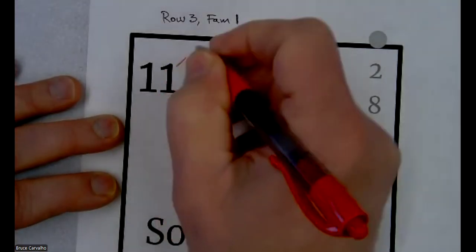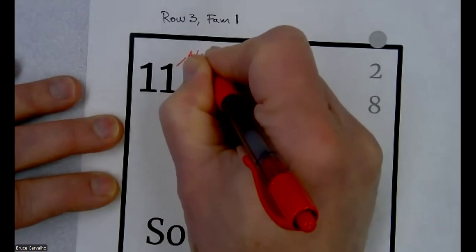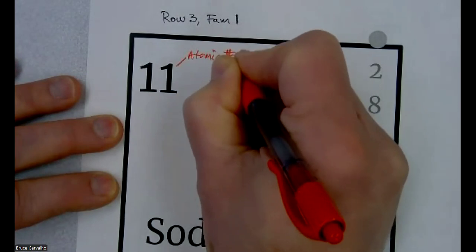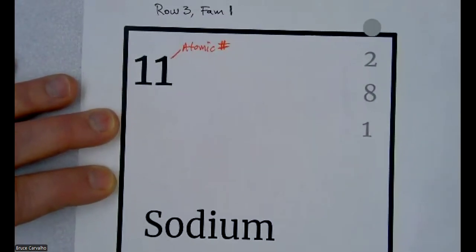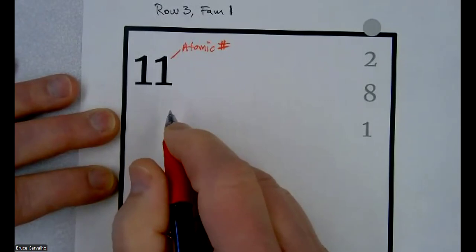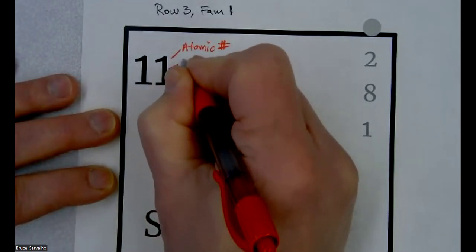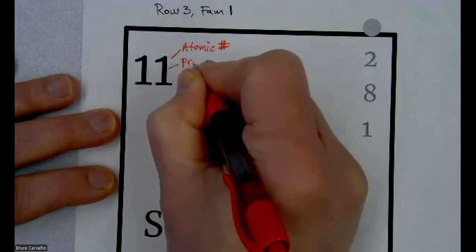Row 3, family 1. All right, right at the top of the box, we got our number 11. 11 tells us the atomic number. I'm going to use my pound sign. Atomic number tells us the number of protons.